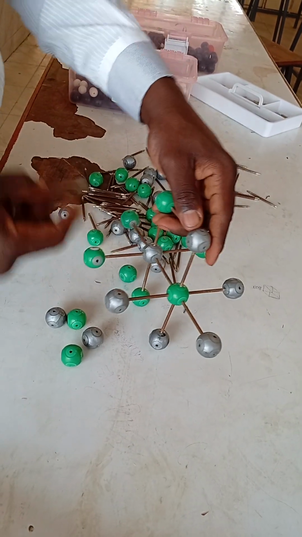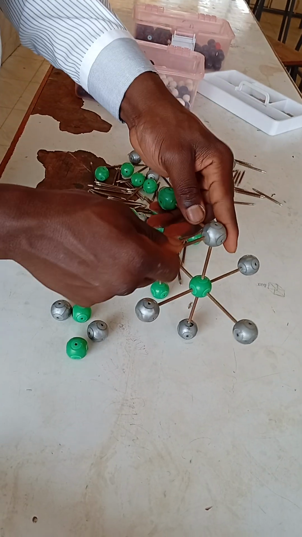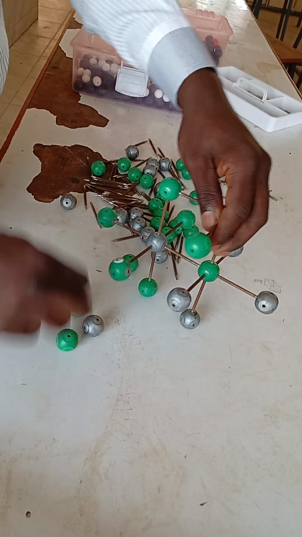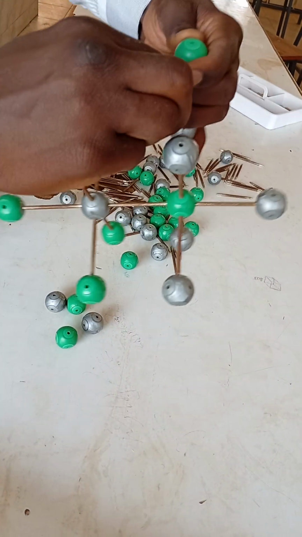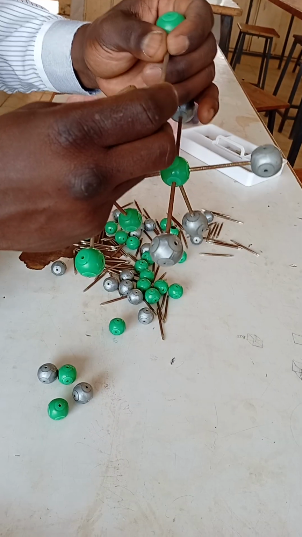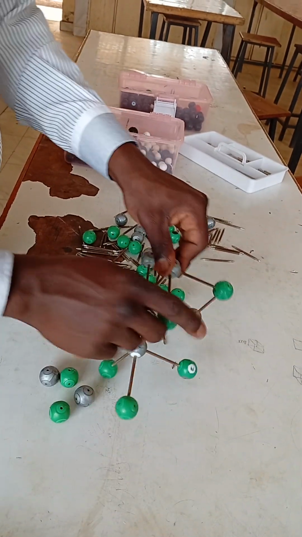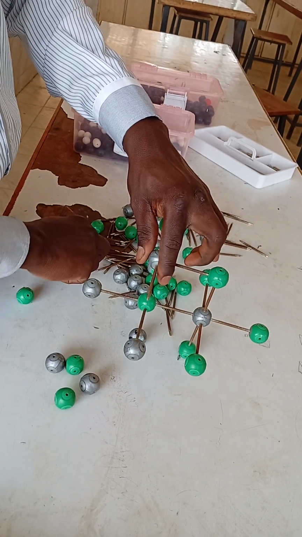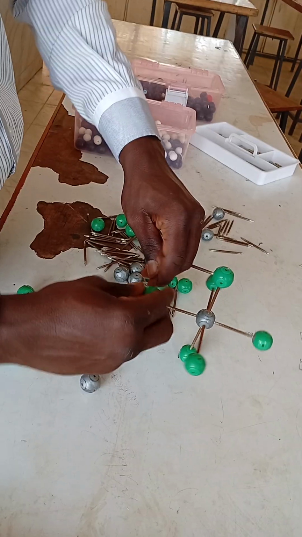Continuing to model. Remember, this is a sodium ion. It's being bonded to 6 chloride ions. This bond attaches itself to this particular end. Our chloride ion is here.